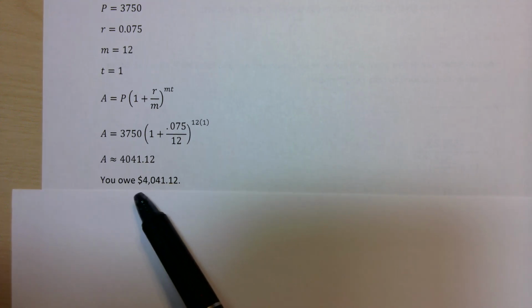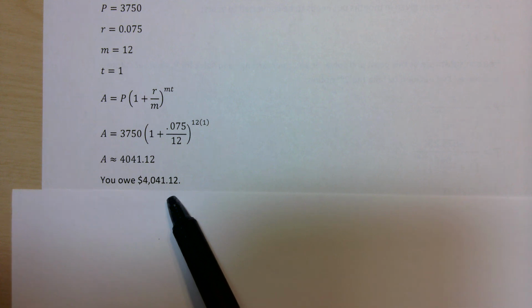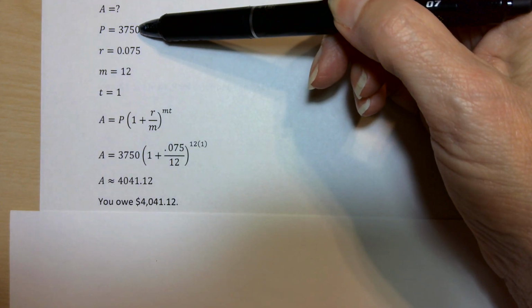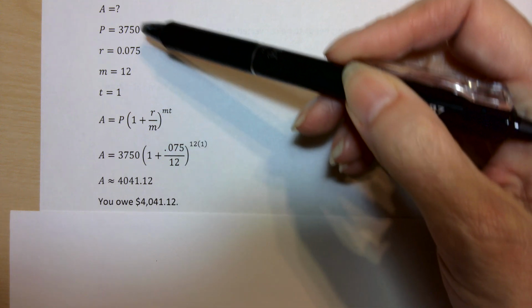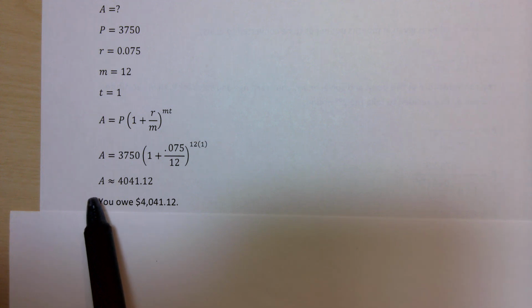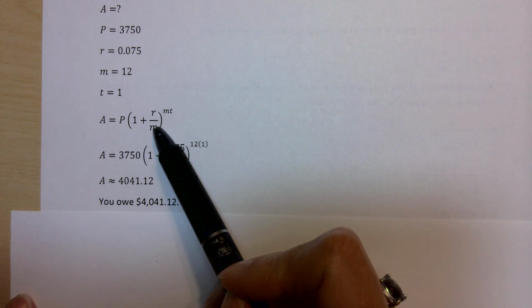But you end up owing $4,041.12. So this was the loan amount, but after interest, you end up paying this amount back. If you needed to find the interest amount, by the way, you would just subtract $3,750 from this, because again, similar to simple interest, the amount you pay back is equal to the principal plus the interest. The reason that we can't use the I equals PRT type of formula here is because this is not a simple interest problem. Interest is a little more complicated than that because of the compounding, hence the variable m, and it's a different process.